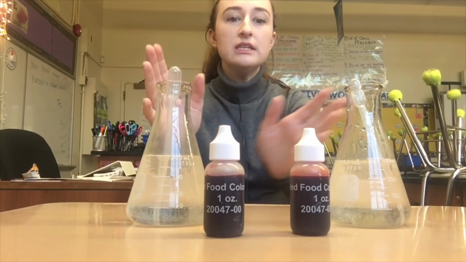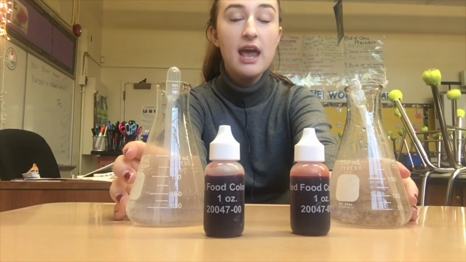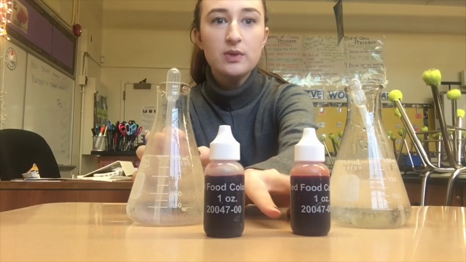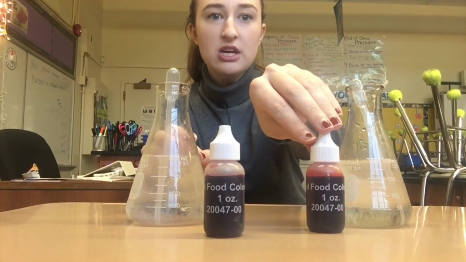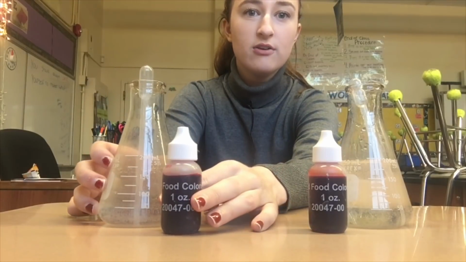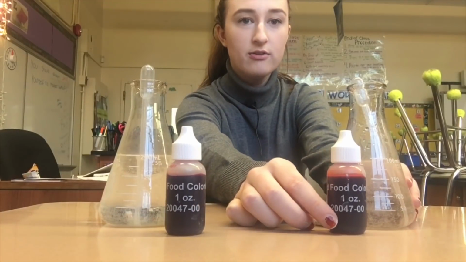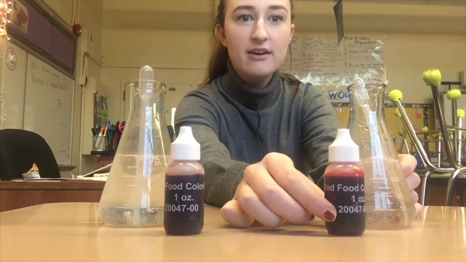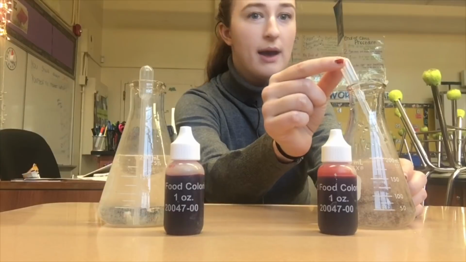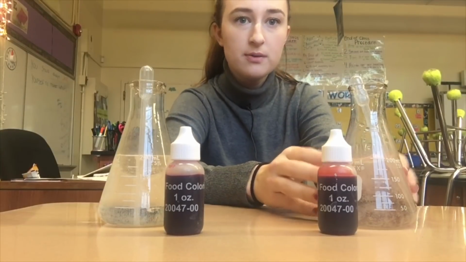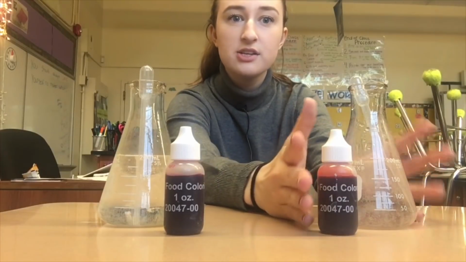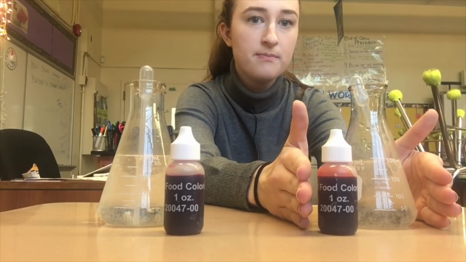So it must include at least 2 sets of materials and it must have one material switched out. What this means, you should already know. We have 2 sets of materials here, one set over here and one set over here. This means we have one red food dye over here, one pipette over here, 200 milliliters of water over here, and one Erlenmeyer flask over here, just this set.